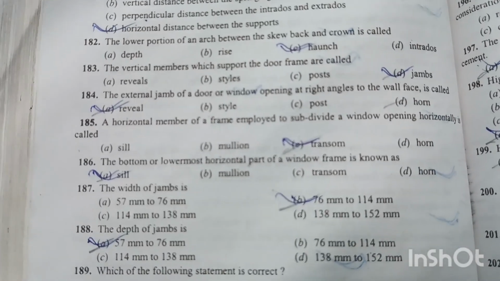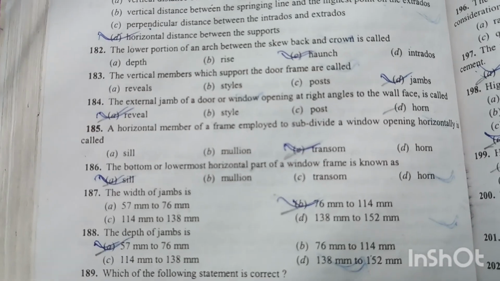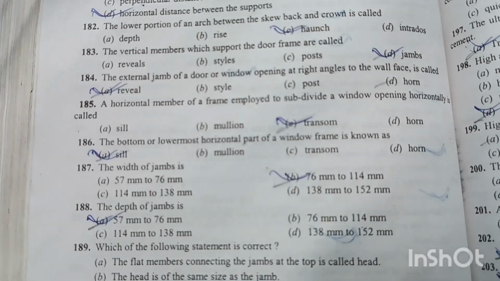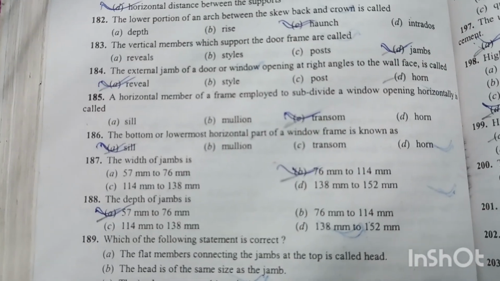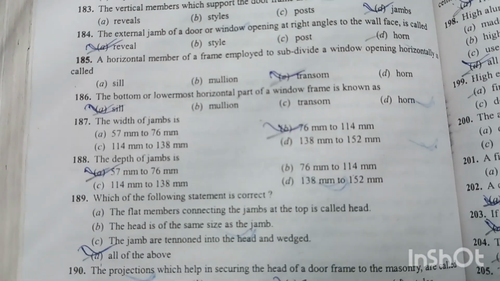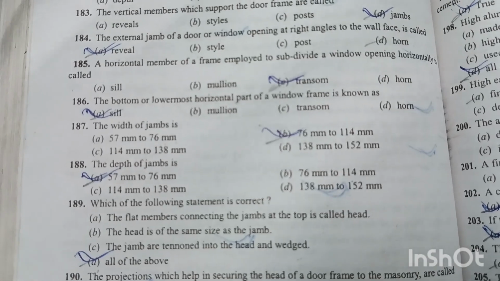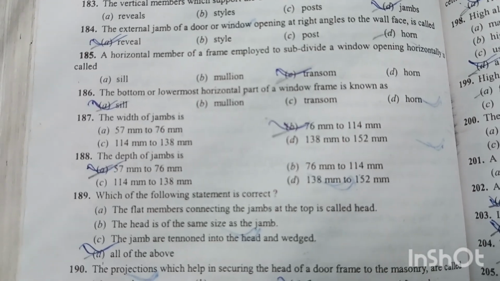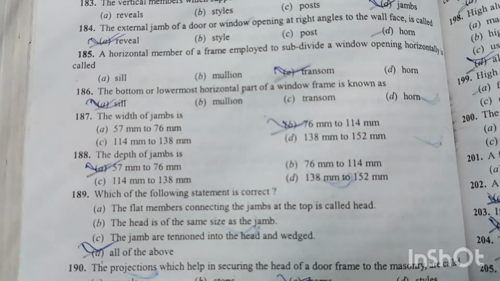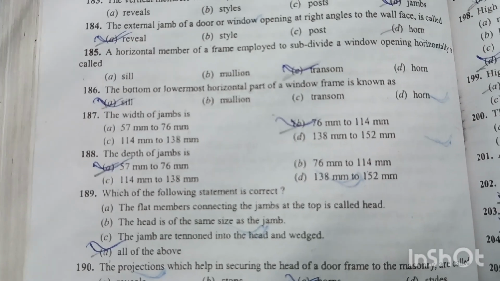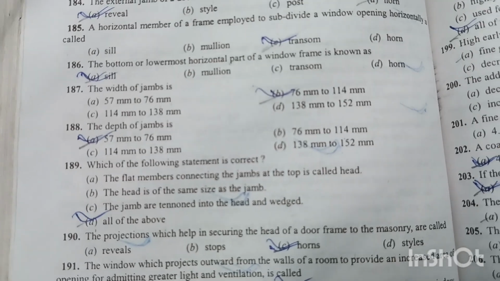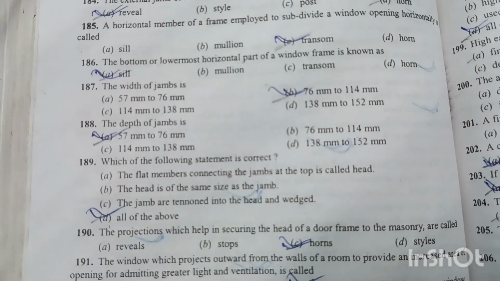Question number 187. The width of jamb is 76 to 104 mm. Option B is the right answer. Question number 188. The depth of jamb is 57 to 76 mm. Option A is the right answer. Question number 189. Which of the following statements is correct? Option A. The flat member connecting the jambs at the top is called head. Right. Option B. The head is of same size as jamb. Right. Option C. The jambs are turned into heads and wedged. Right. Option D is the right answer. All of the above. Question number 190. The projections which help in securing the head of a door frame to the masonry are called horns. Option C is the right answer.